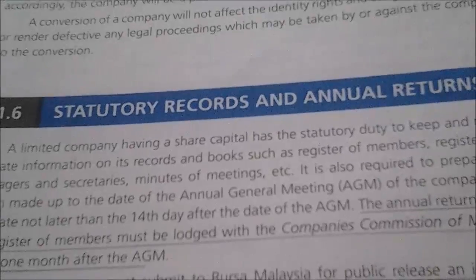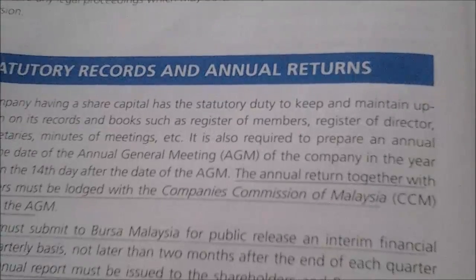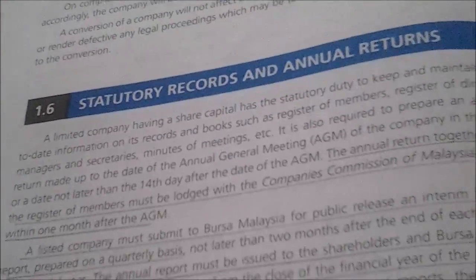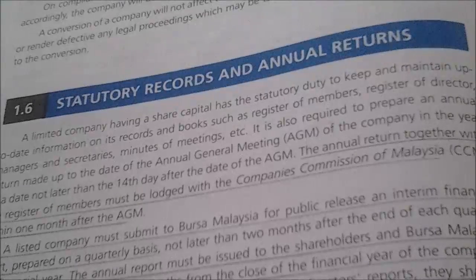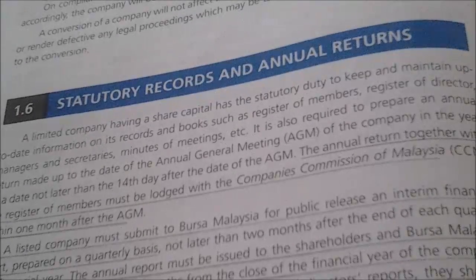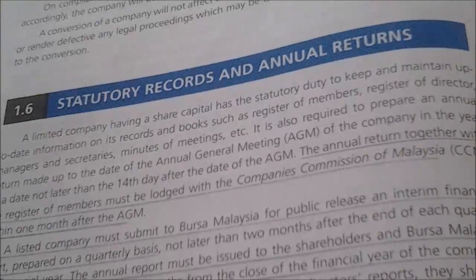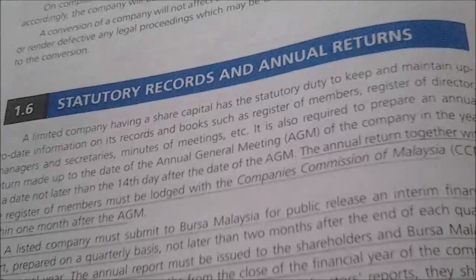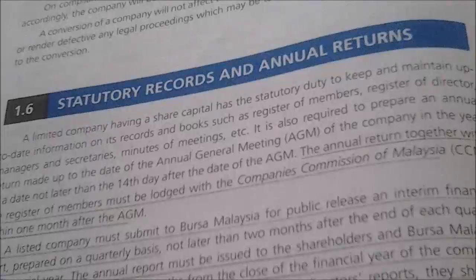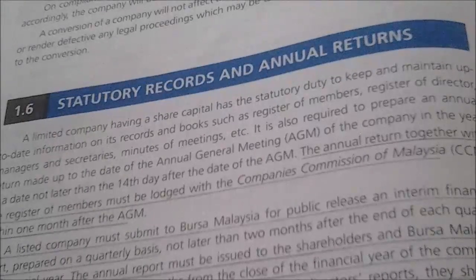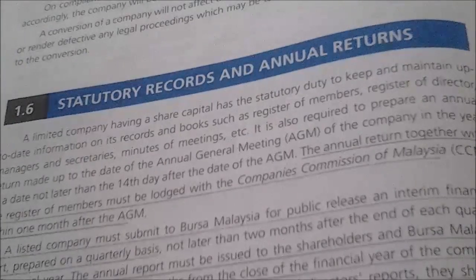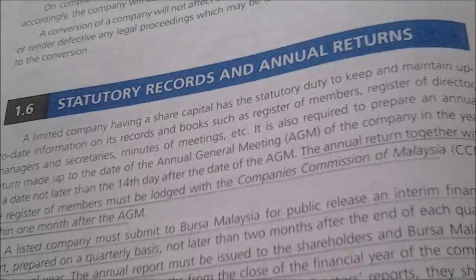A limited company having a share capital has the statutory duty to keep and maintain updated information on its records and books, such as register of members, register of directors, and so forth. All of these are done by the company secretary, not by the accountant. So these are documentations that need to be kept if we have a company. It is also required to prepare an annual return made up to the date of the AGM of the company, not later than 14 days after the date of the AGM.